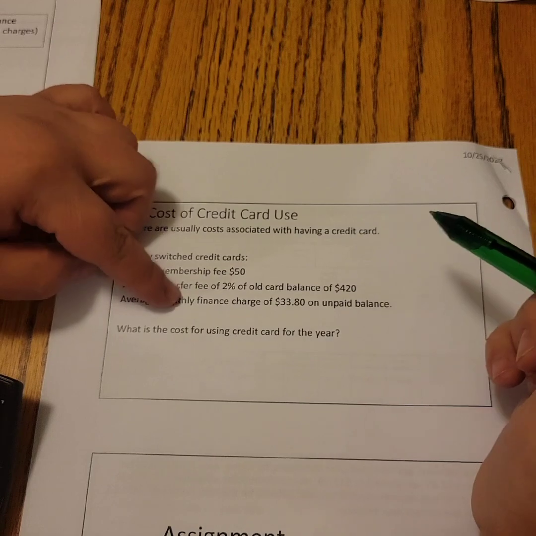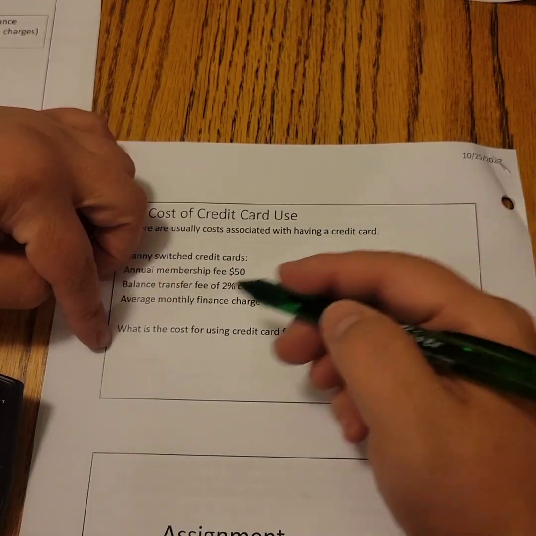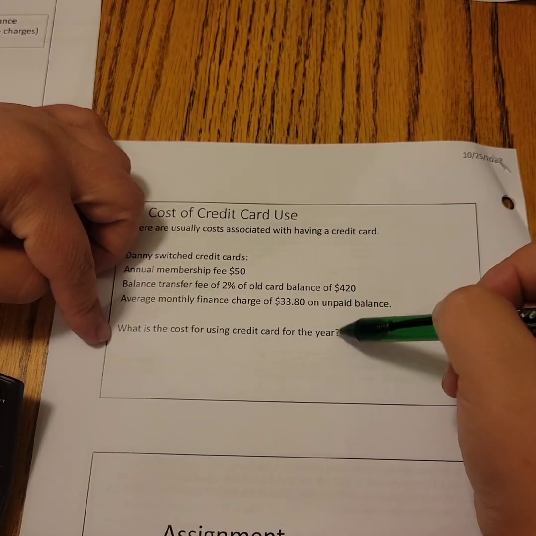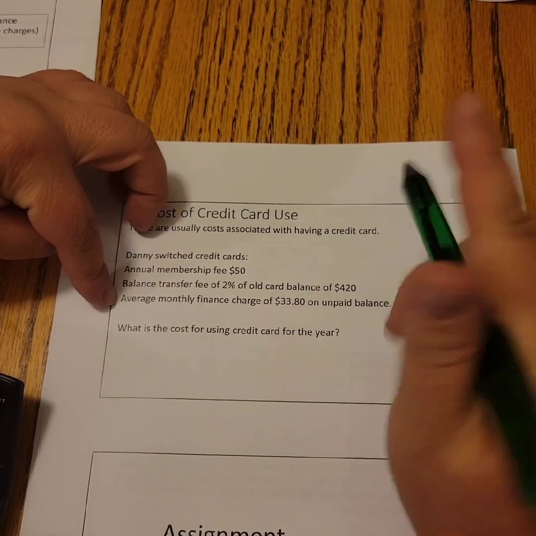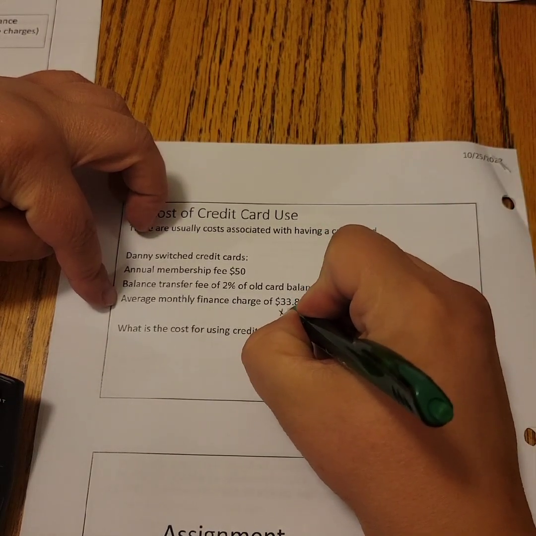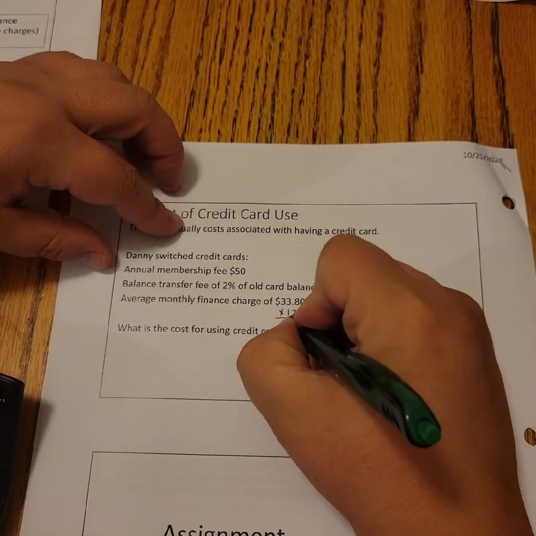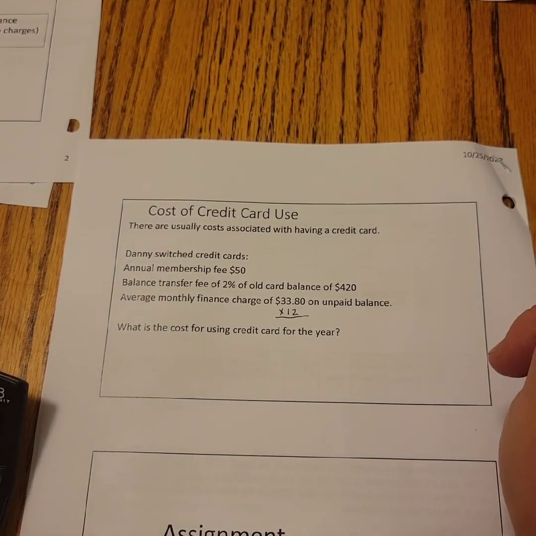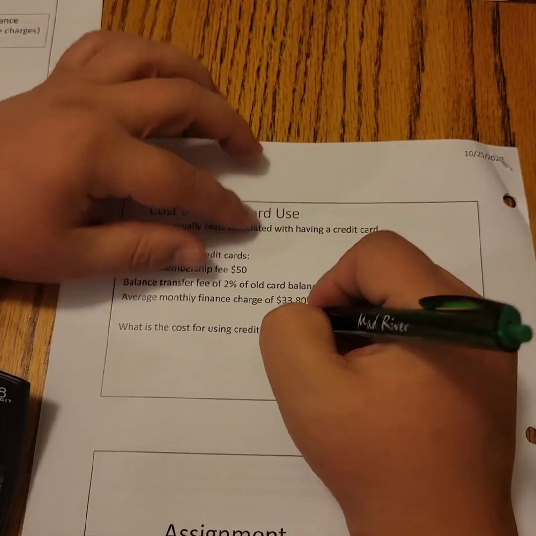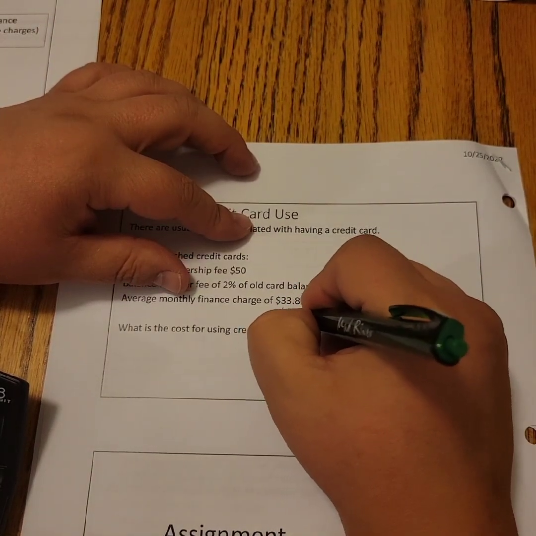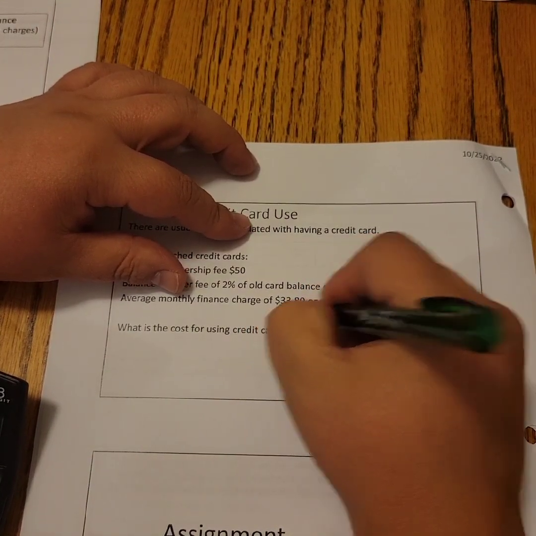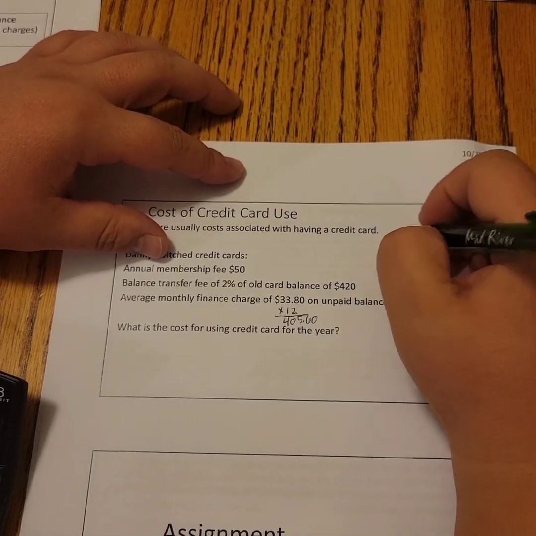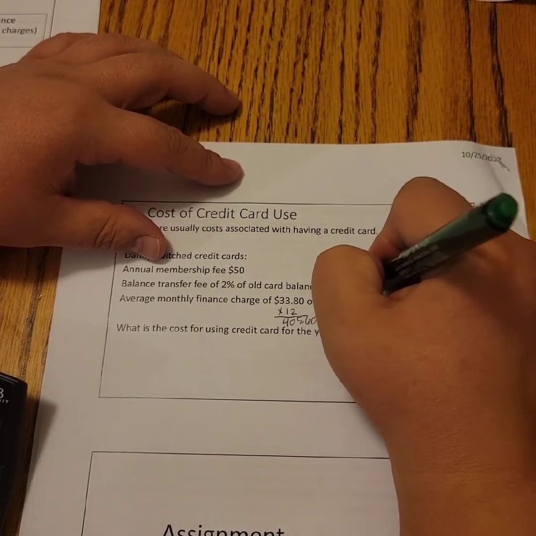So Danny switched credit cards. His annual membership fee is $50. The balance transfer fee is 2% of the old card balance of $420, and then his average monthly finance charge. So if it says average monthly and it wants to know the cost for using the card for a year, we're going to have to multiply that by 12, because you'd have the whole year for that. So it's $405.60. And we need 2% of that old balance, which is $8.40.